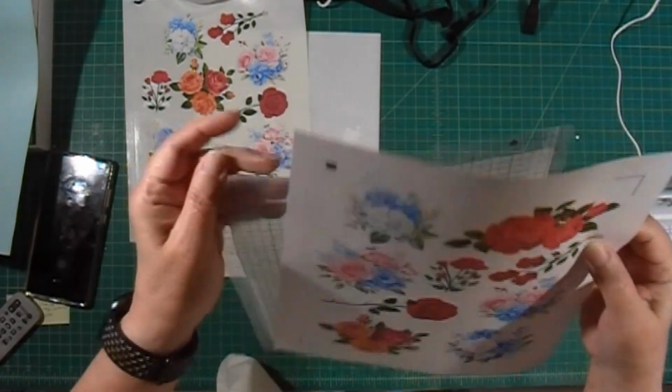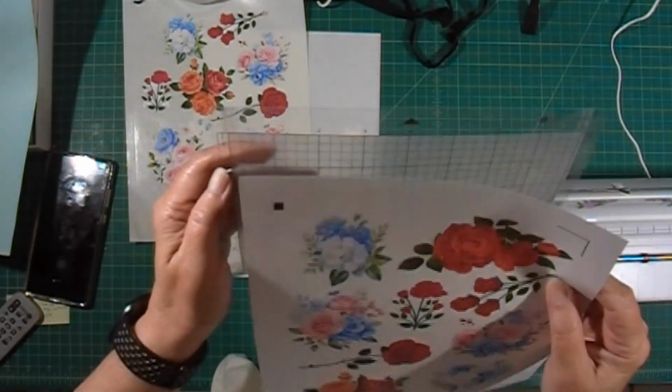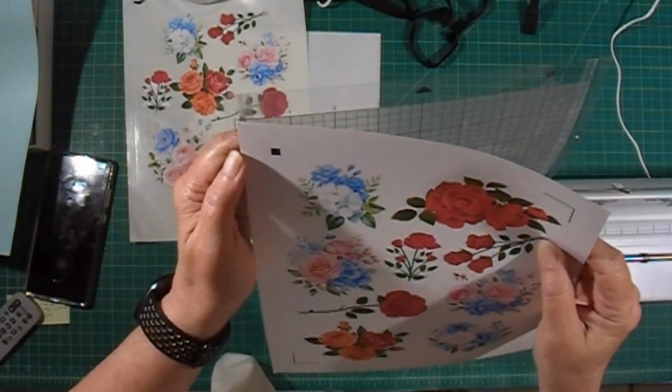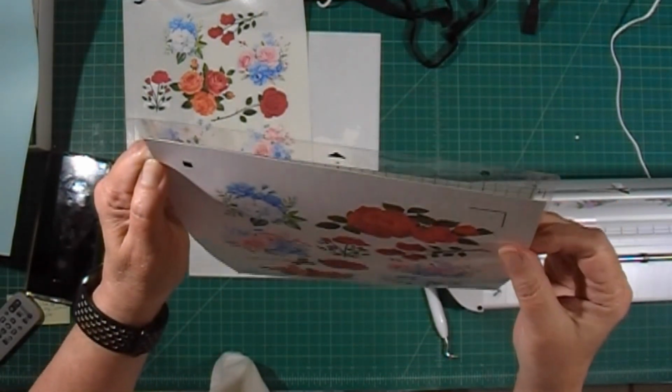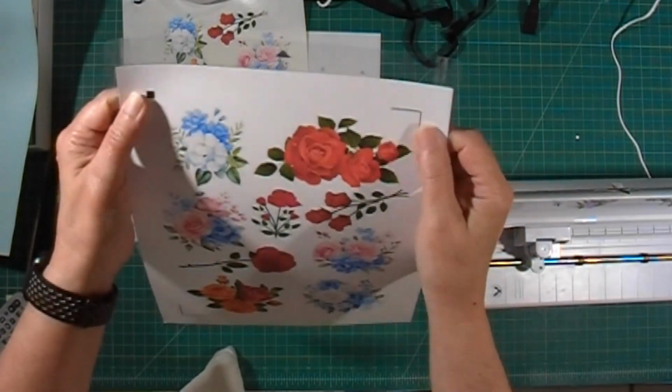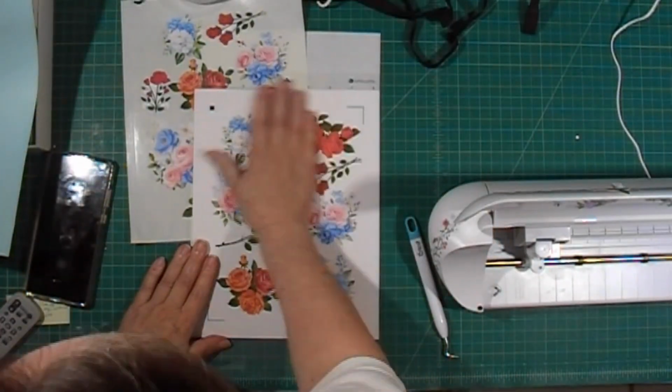I am going to put the upper left corner of that right there, and then line up the rest of it like this.